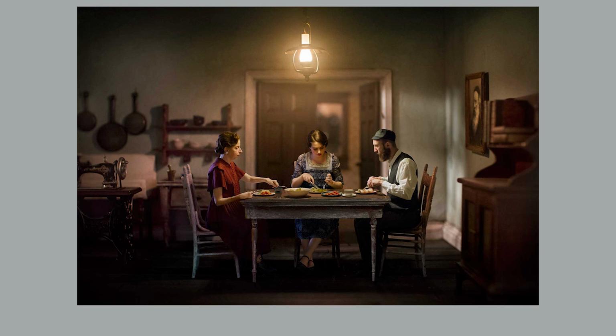I wanted it to look like real food. So the people are full size and the food is full size, but everything else is miniature, the table and the chairs and everything. So getting that to blend was probably the most time-consuming montage in the series.